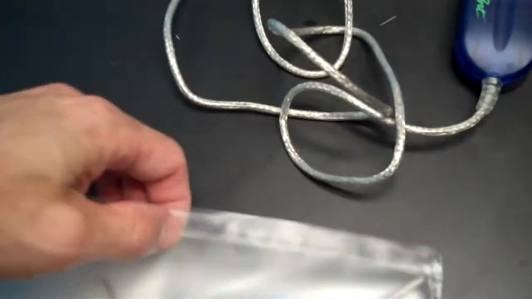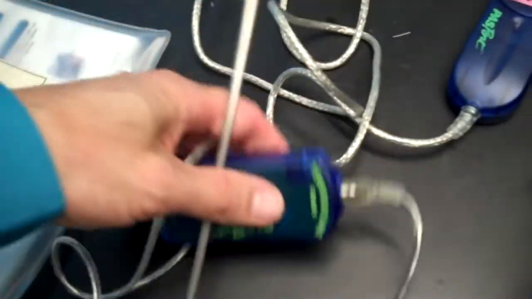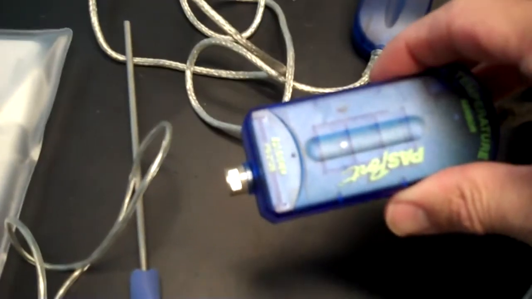The reason for this is so that if there is a chemical spill, the book will get soaked, but not the computer. Next, you will want to connect the USB link to the temperature sensor. I'm removing the temperature sensor from its bag. You will see that there's a place here for the temperature sensor to connect to the USB link. This is done by lining them up and putting them together.